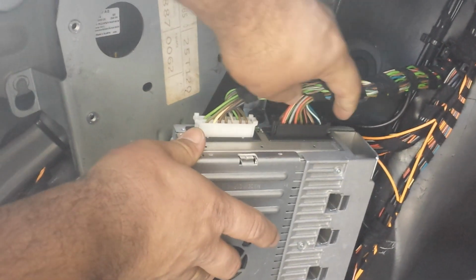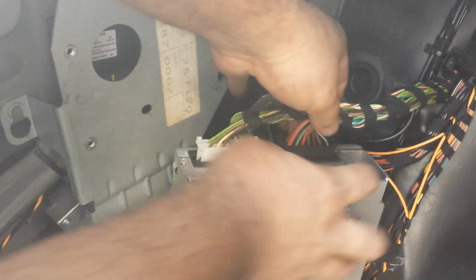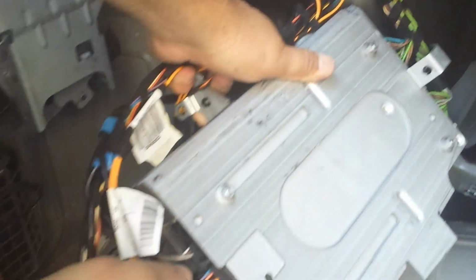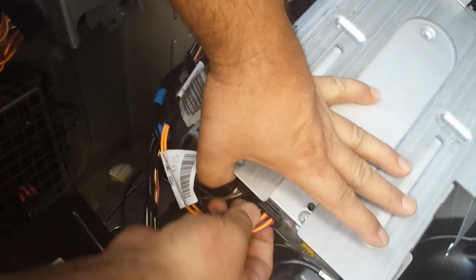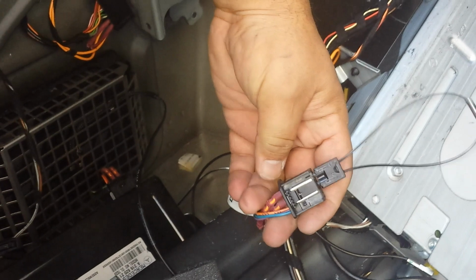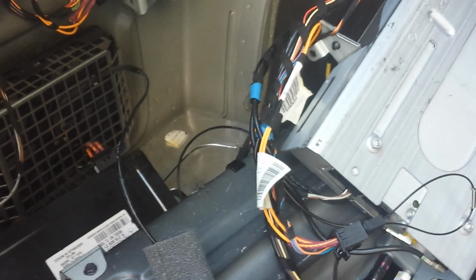And this is for the amplifier. This is in the back of the power plug on the bottom. Yeah, and then you do the same thing for the amplifier too. And then you go back into the car to see if you get the control back.